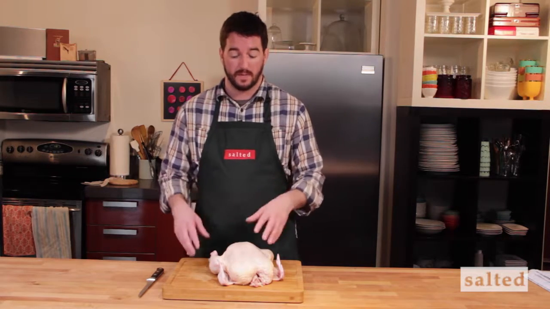Some guys even go as low as 250 degrees. It's going to take a lot longer, maybe a couple hours instead of 45 minutes to an hour, depending on the size of your bird. But you're going to get a great end product. It's going to be extremely moist, delicate, juicy.